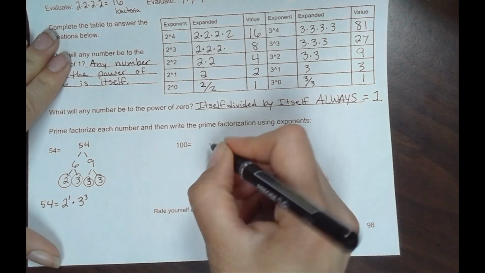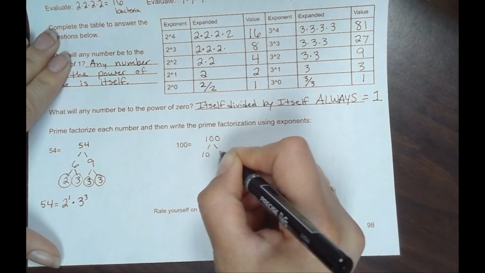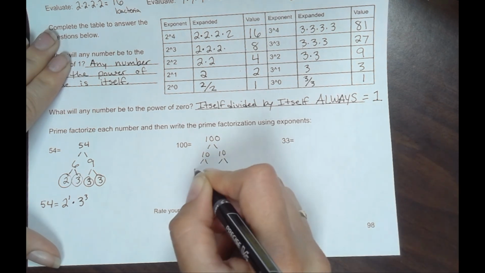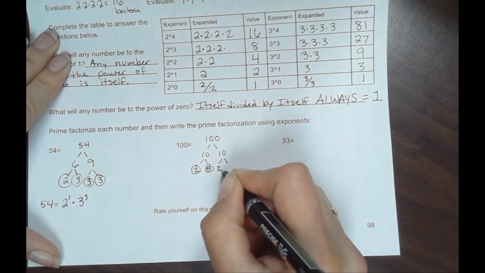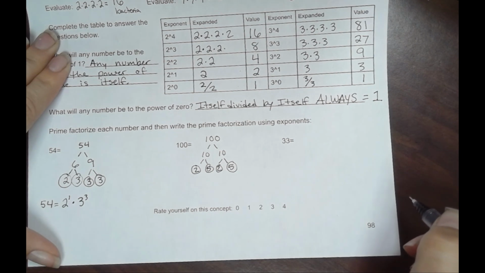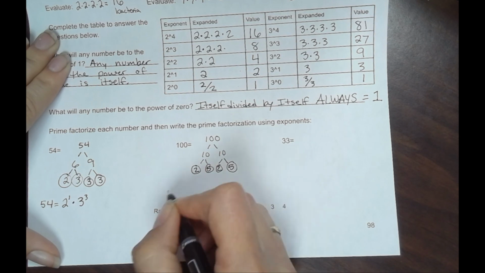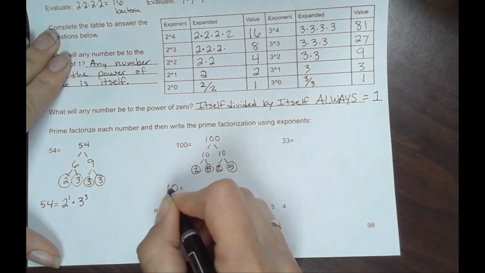Okay, let's try 100. So 100, break it down. I know that's 10 times 10. Those aren't prime yet. So 10 breaks down to 2 and 5, 2 and 5. Okay, those break down really well, and we are done.